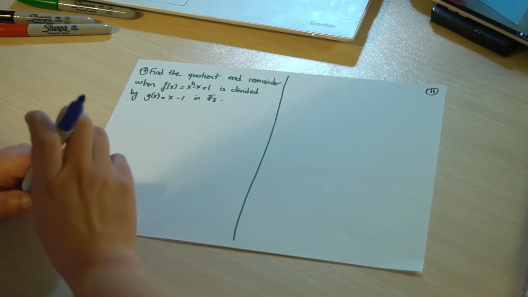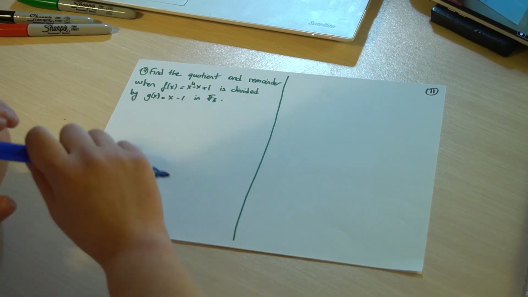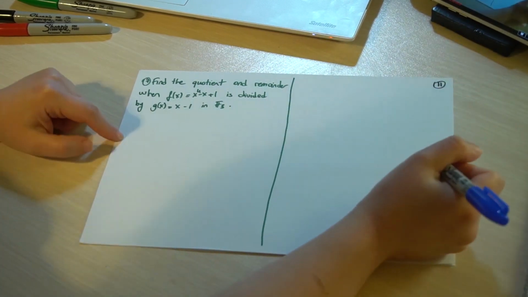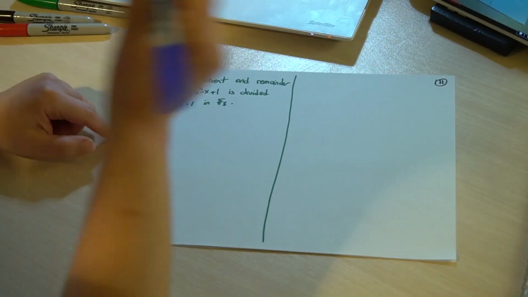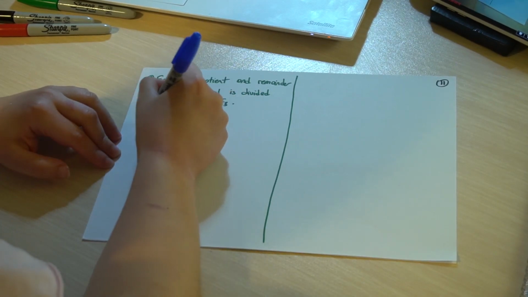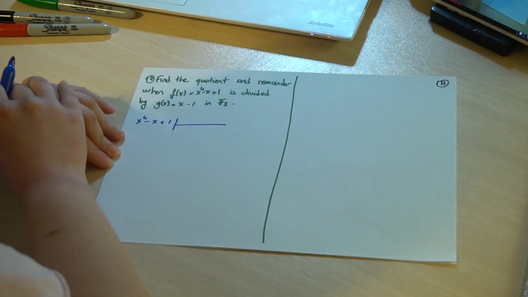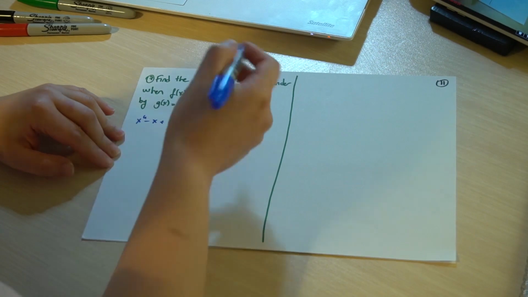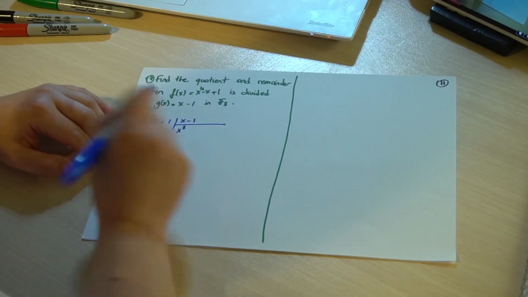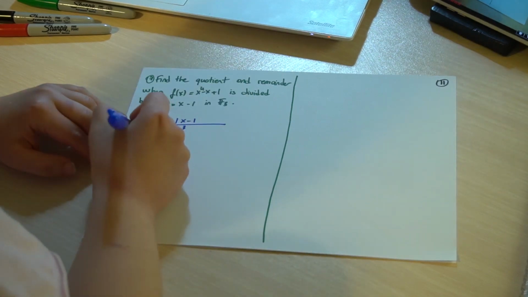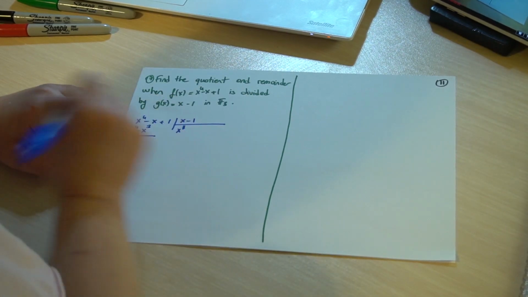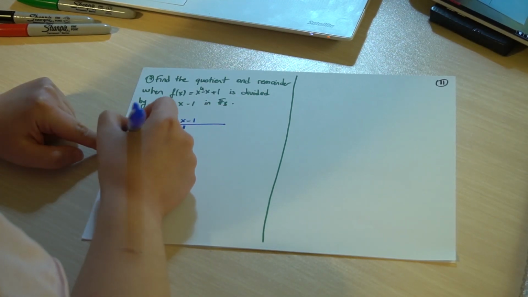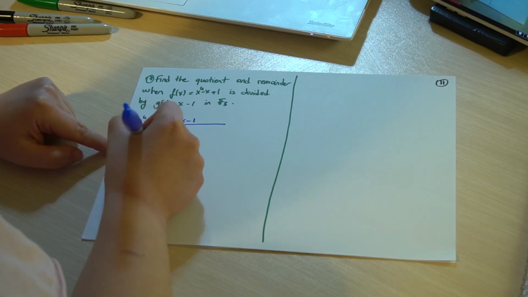Seventh question is, find the quotient and the remainder when f(x) is equal to x to the 4 minus x plus 1 is divided by g(x), which is x minus 1 in F3. Finally, now we have x to the 4 minus x plus 1. We need to divide this one by x minus 1. Now we have x cubed. If we multiply by x cubed, x to the 4 minus x cubed. Subtract it from our main polynomial, so we have x cubed minus x plus 1.